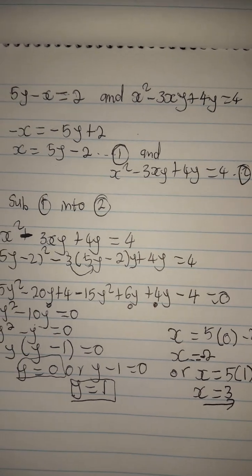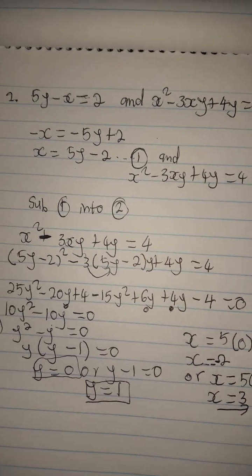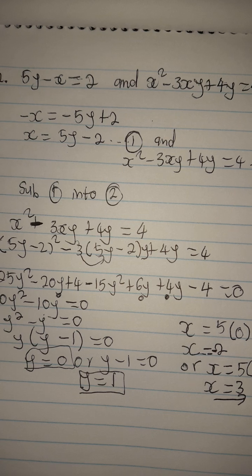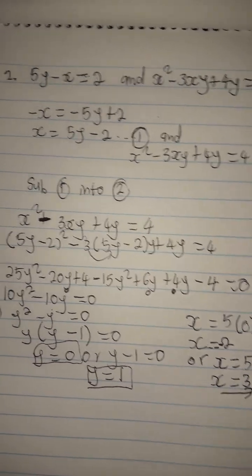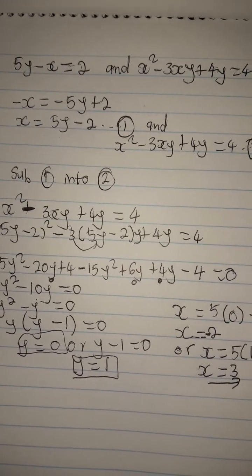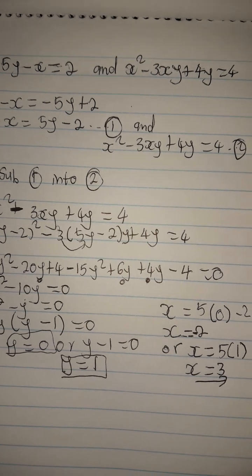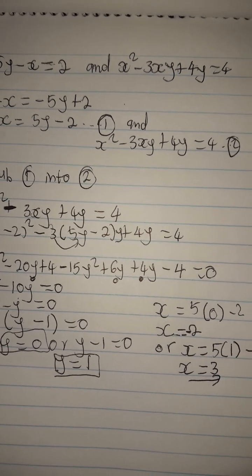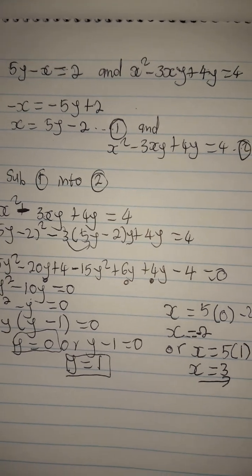So I'll stop my video here, guys. In our next video, we will be looking at the one with an exponential and a linear, or an exponential and a quadratic.